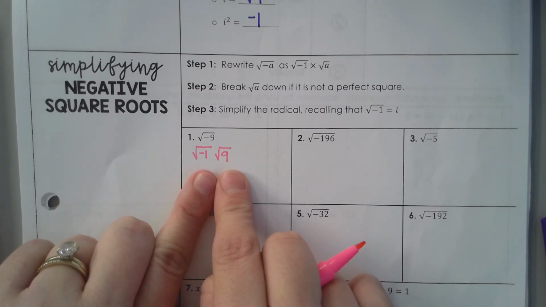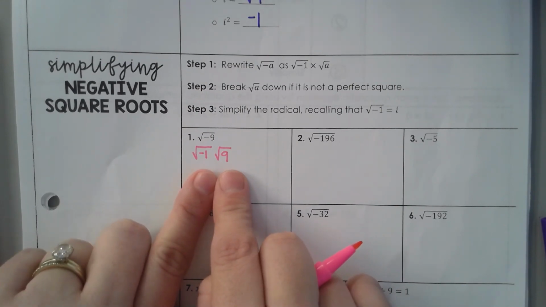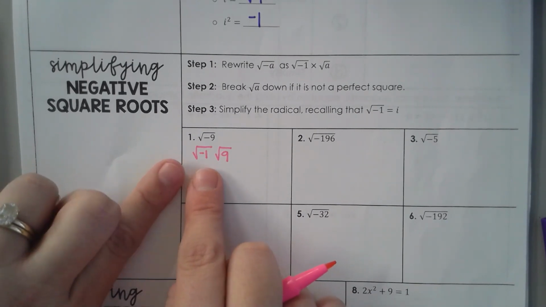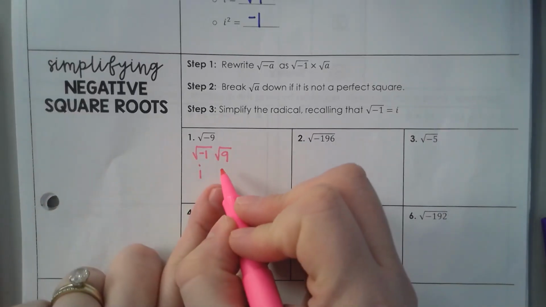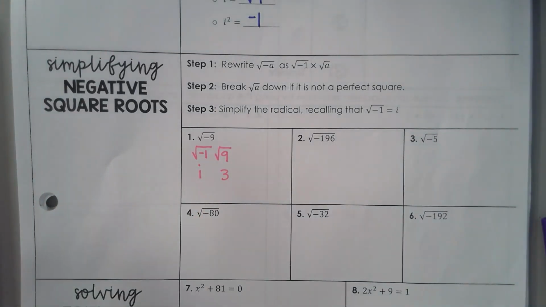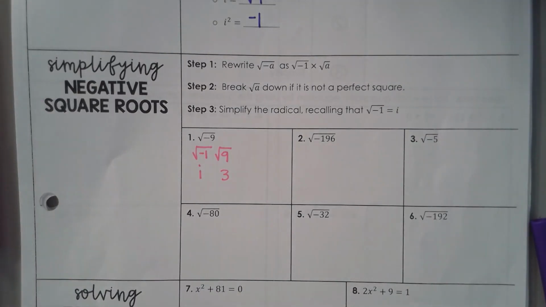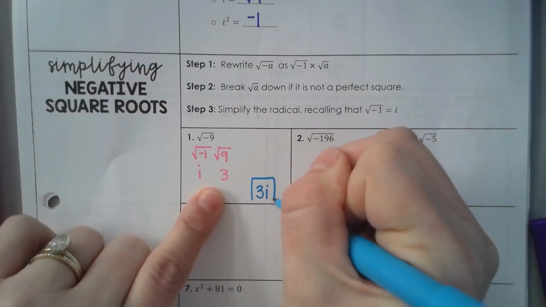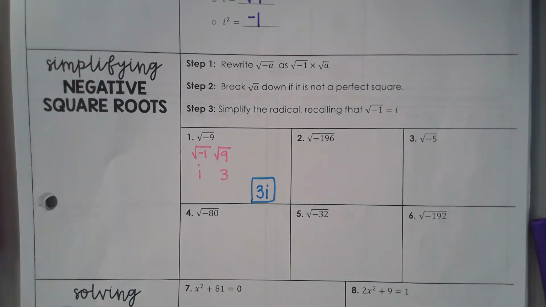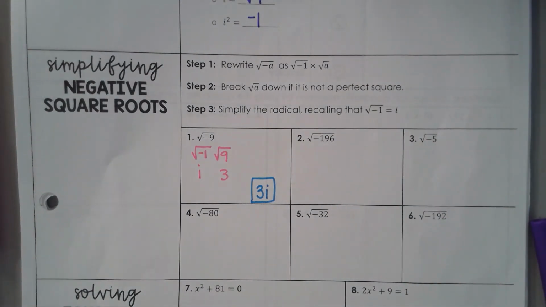Is 9 a perfect square? Yes. Okay. So what did I tell you was the square root of -1? i. What is the square root of 9? 3. When you write your answer, it's kind of like i is just a variable. You want to put the number in front. So my answer is 3i. Negative underneath everything except your answer will have an i with it.